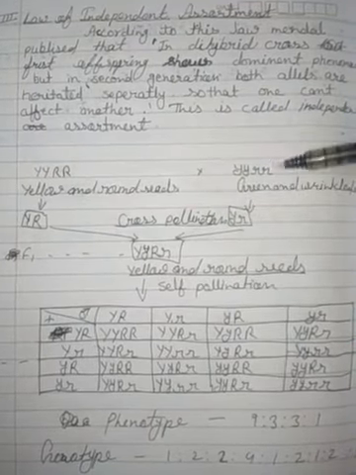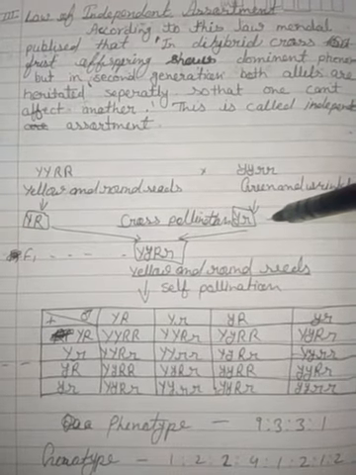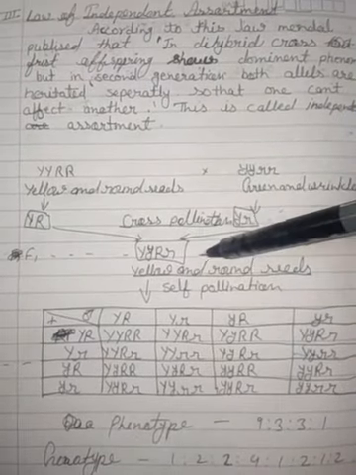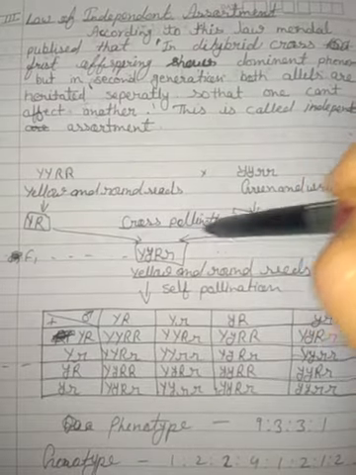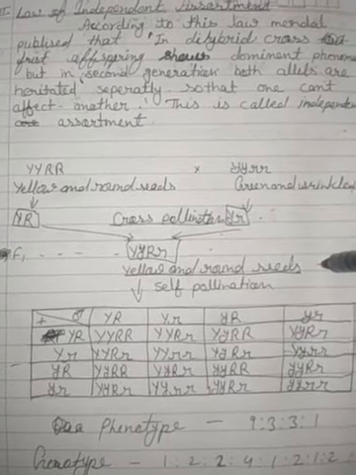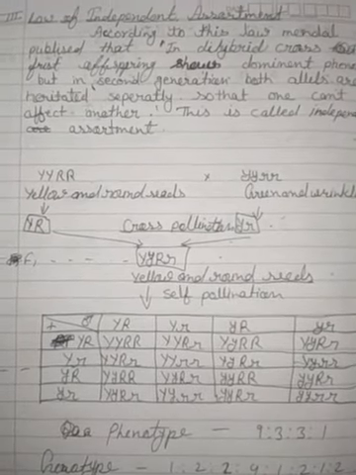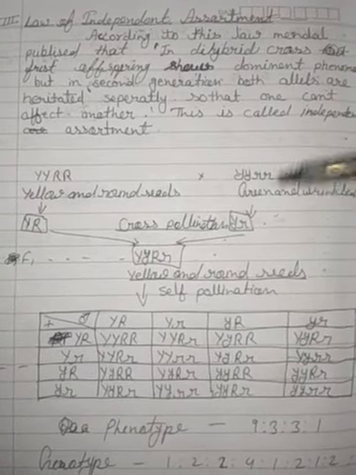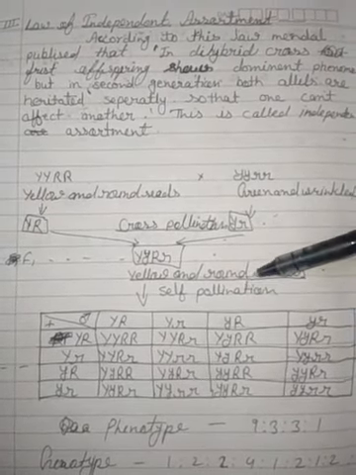So in the gametes they separate 50-50%, and in the first offspring from cross pollination, only dominant alleles are shown from both characters.